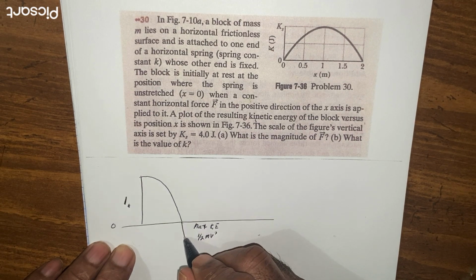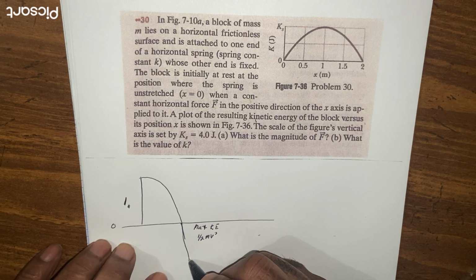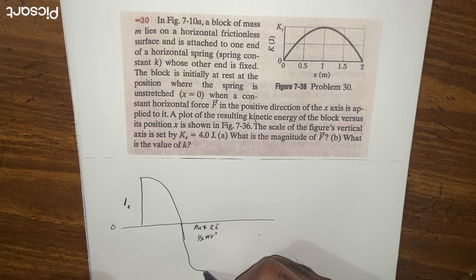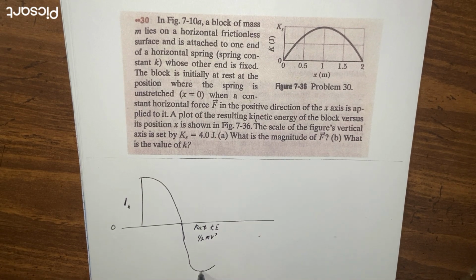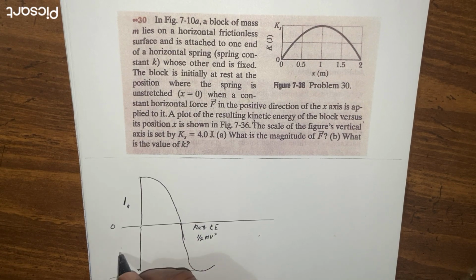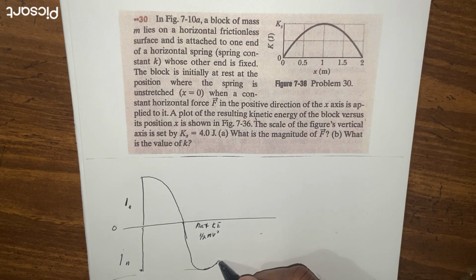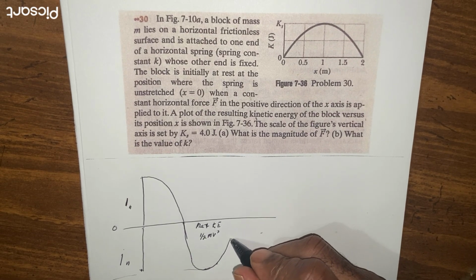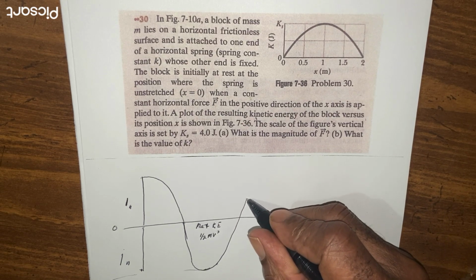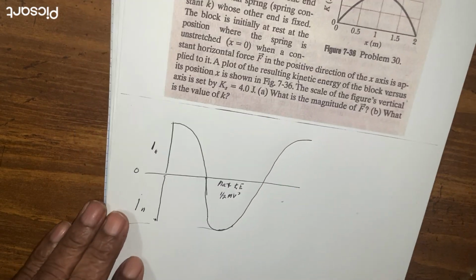Then the spring will travel, still stretching, till it reaches 1 meter again. Then it will turn around, come up through 0, and that would be a full cycle.